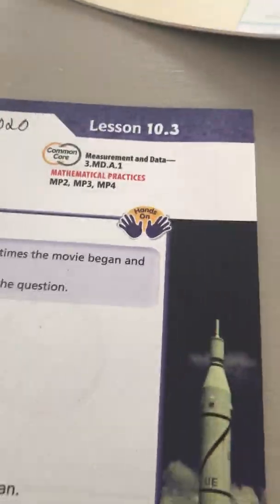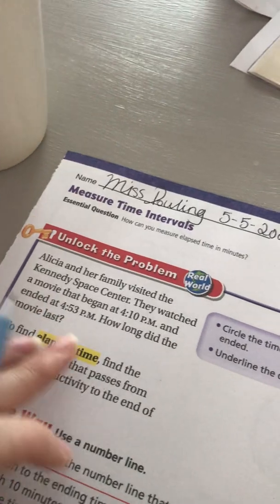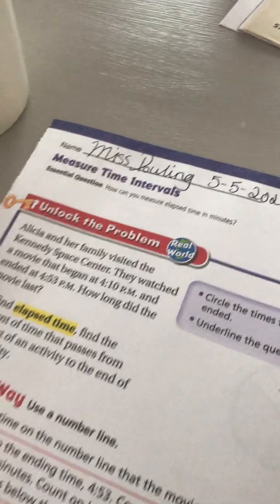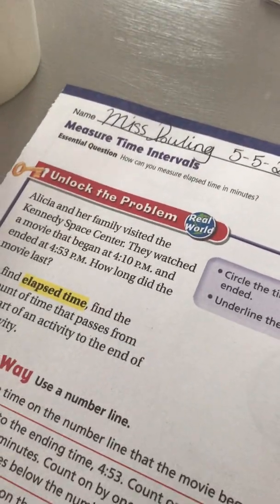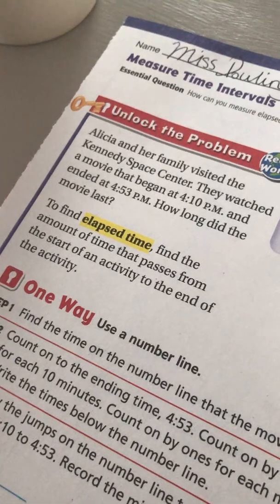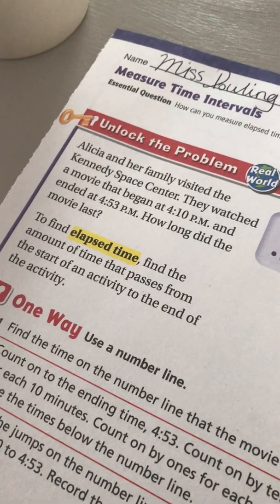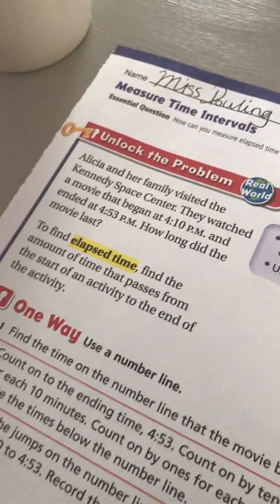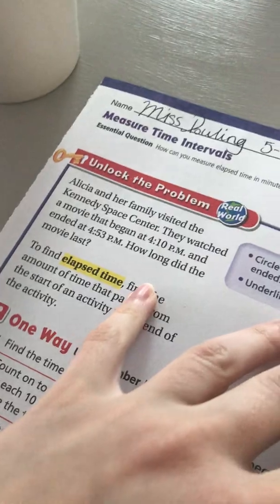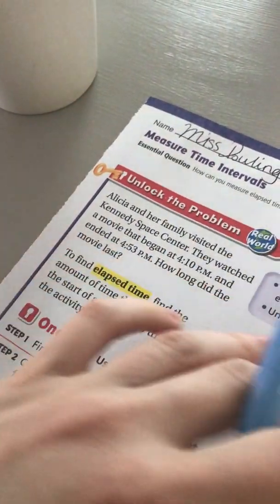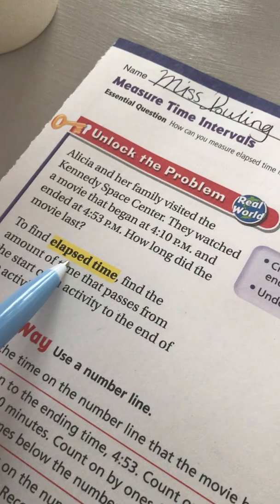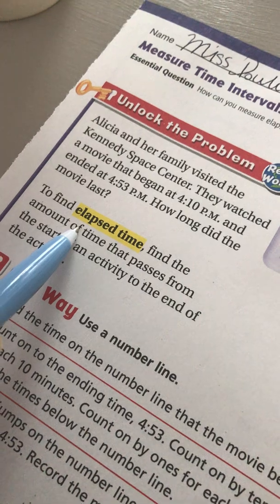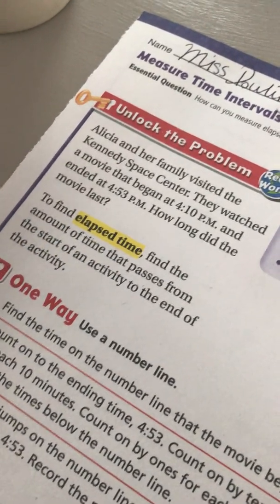So we're going to kick off lesson 10.3, which is about measuring time intervals. This is not just looking at a clock and saying what time it is. This is all about comparing two times and seeing how much time is in between. How much more time until, okay, you start an activity at this time, you finish at this time. What was the length in between? We call this elapsed time, which during the chapter 10 introduction, that was a vocabulary word. And that's the amount of time that passes, right?